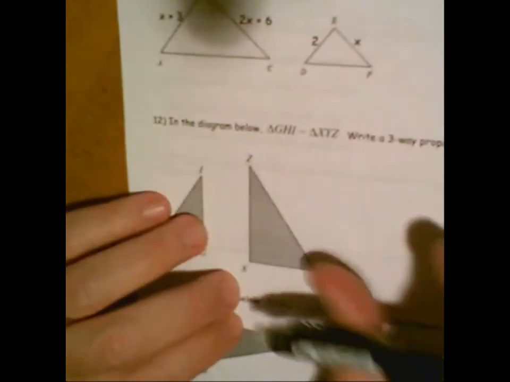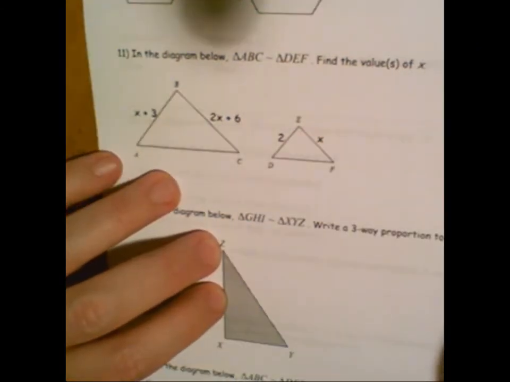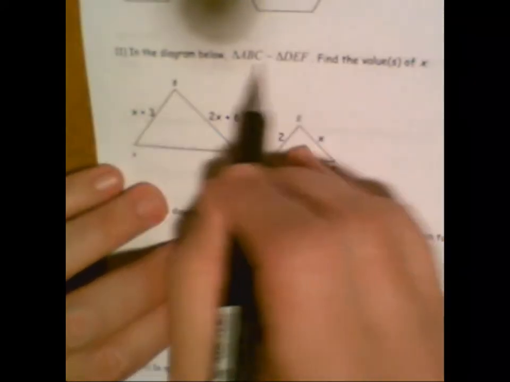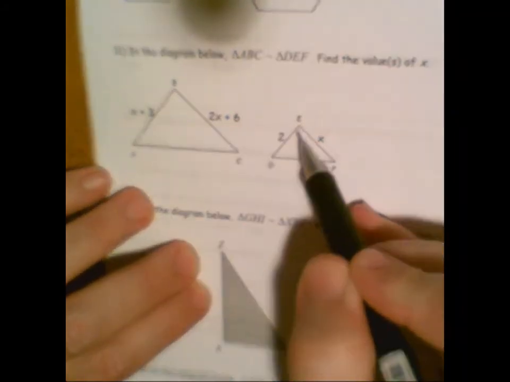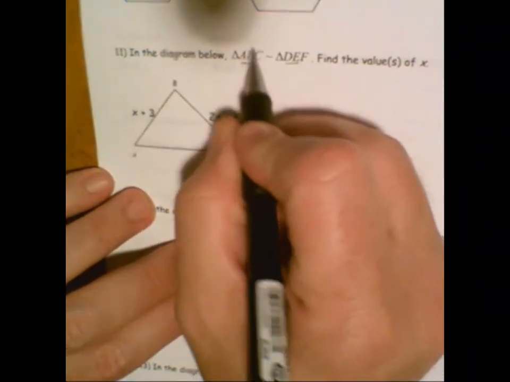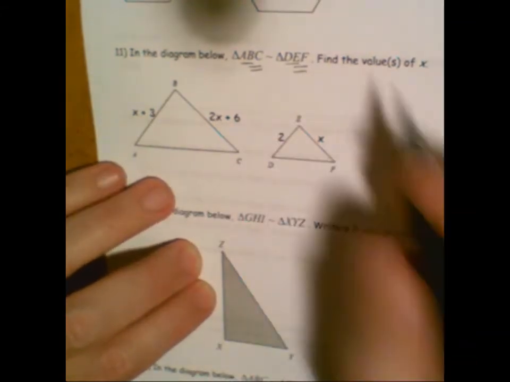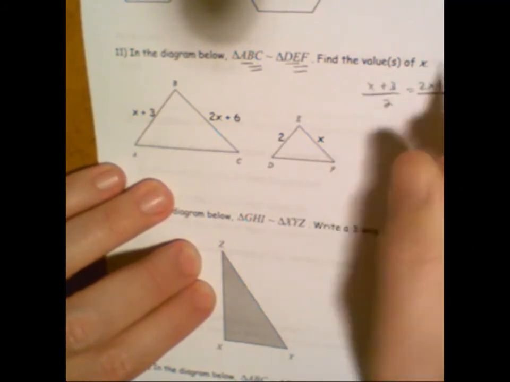Now I'm going to choose to go to number 11. It's more challenging than 10. Whatever we do not do is going to be your homework. The two triangles are similar, so we can set up the proportion. Once again, I'm going to do left is to left as right is to right, because that follows the similarity the way it was given. So AB goes with DE, BC goes with EF. So I'm going to do x plus 3 is to 2 as 2x plus 6 is to x.